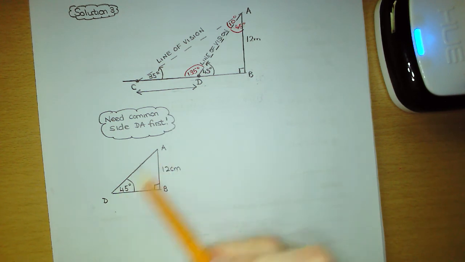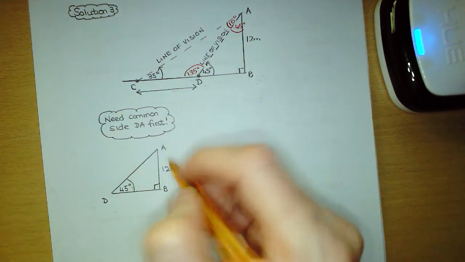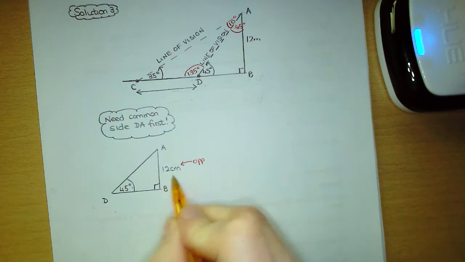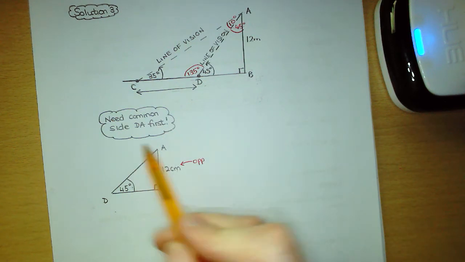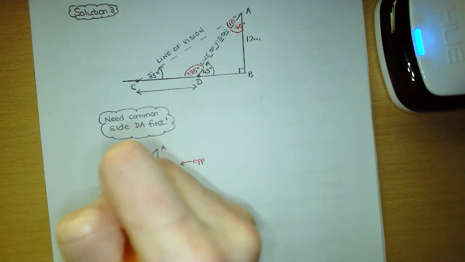Now we want to get DA. This we're going to use as our given angle. So we're going to label the two sides involved in the question with respect to this given angle. So this side is opposite the given angle, that's the side we're given, and the side that we want is opposite the right angle, so it's the hypotenuse.